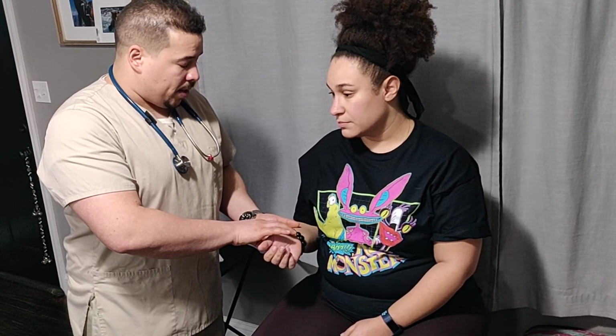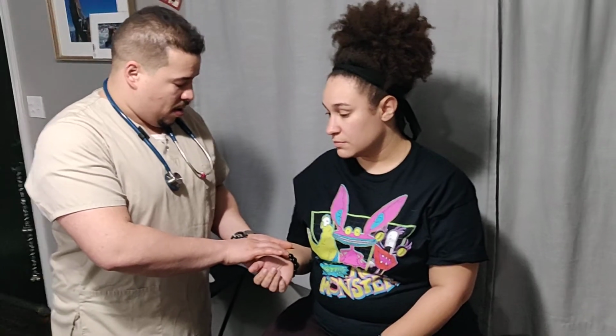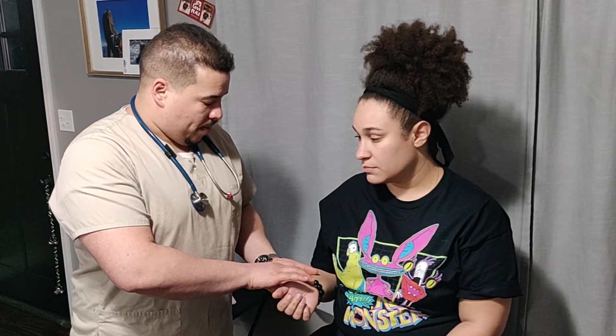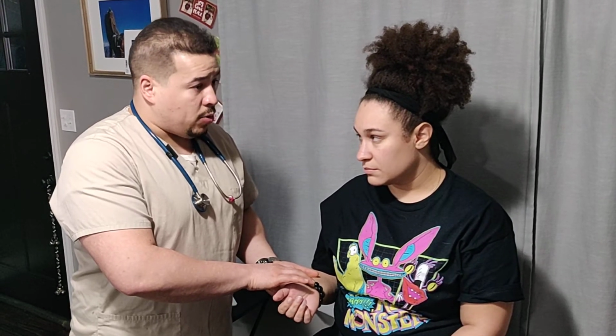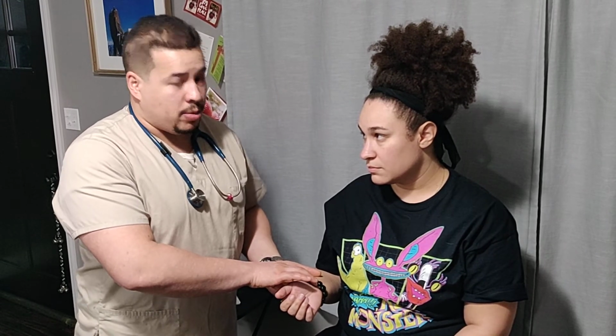And again, what I'm assessing here is the rate and the rhythm, which is regular and strong. The number I got for the 30 seconds was 40. I will multiply that by 2 and get a heart rate of 80 beats per minute.